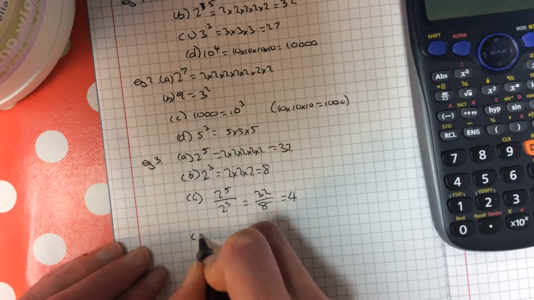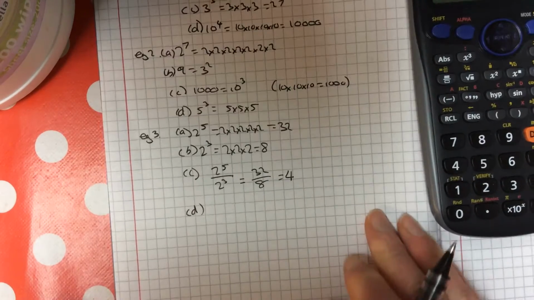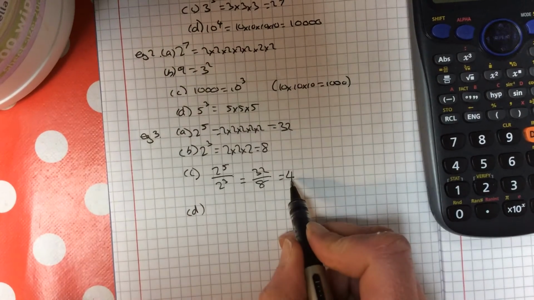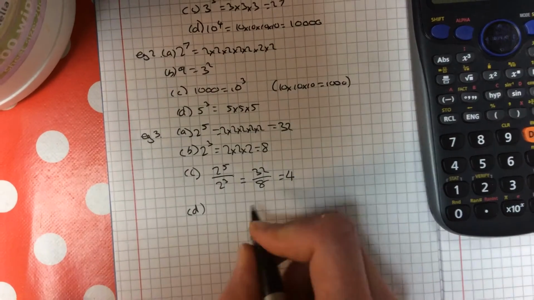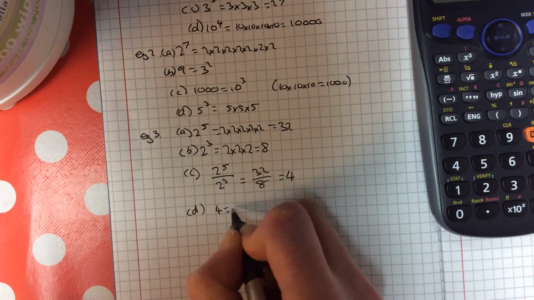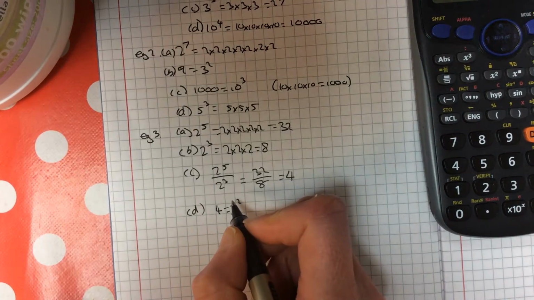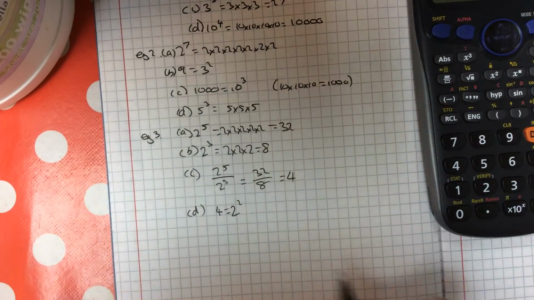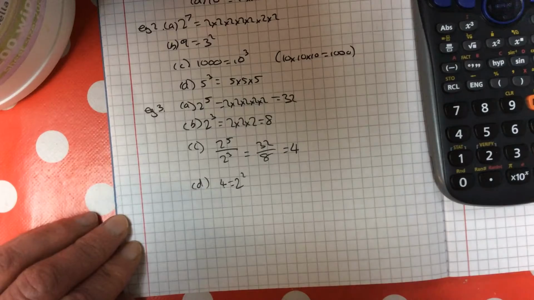Now, part D is a little bit more complicated. It's asking you to take your answer for part C and write it in terms of indices. Now, 4 is the same as 2 squared. Now, what I'm going to do now is have a wee look at what is coming up.